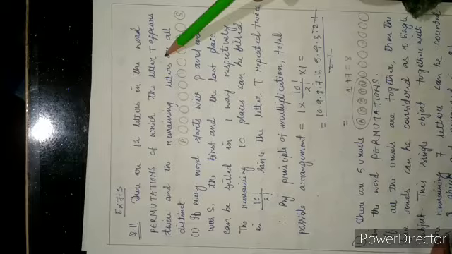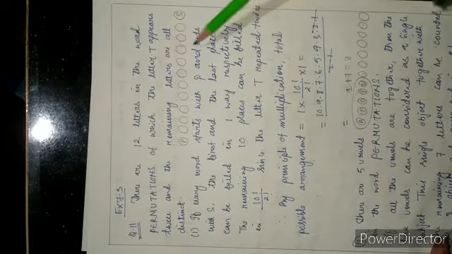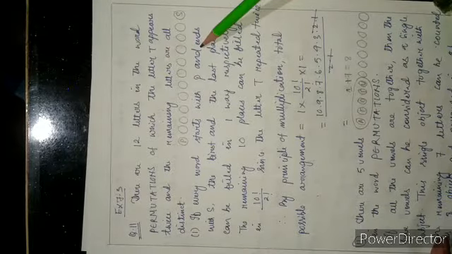Question number 11. There are 12 letters in the word permutations, of which the letter T appears twice and the remaining letters are all distinct.